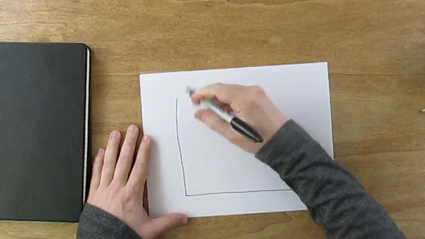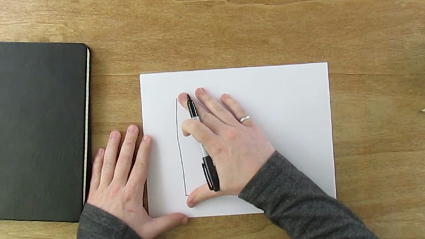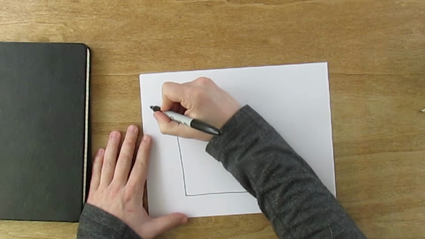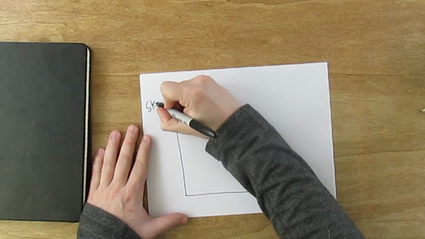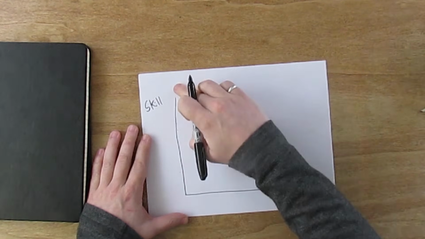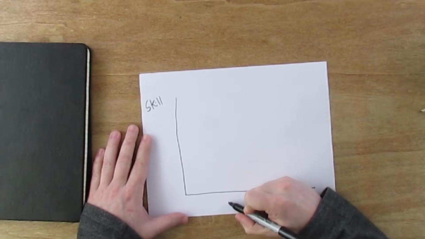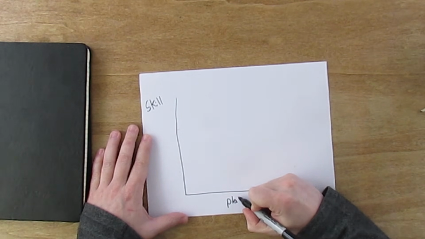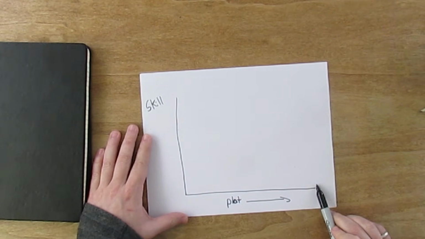So up here I have the slider that I'm looking at. Let's say this is the skill one, the competency. So this is low skill, this is high skill, and then this is kind of the progress of the plot, the start of the story to the end of the story. So let's look at two different characters that take kind of a different path to arrive at the same point.